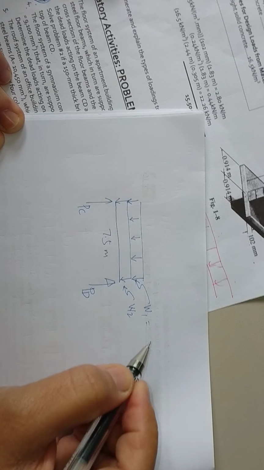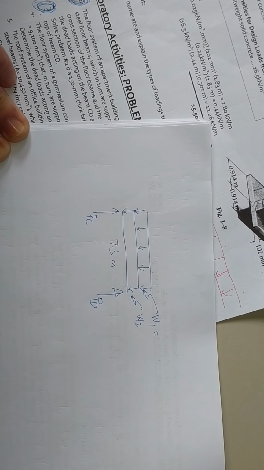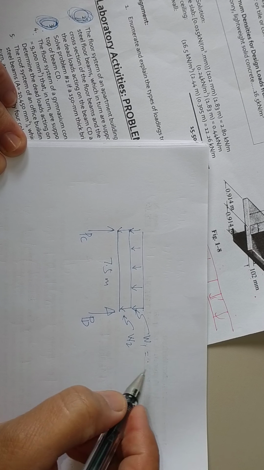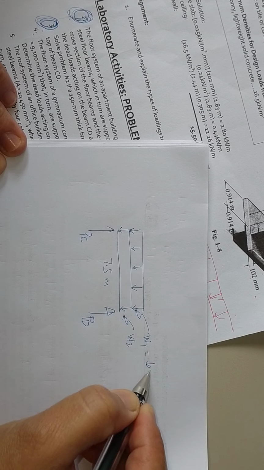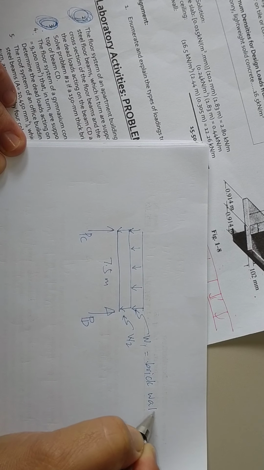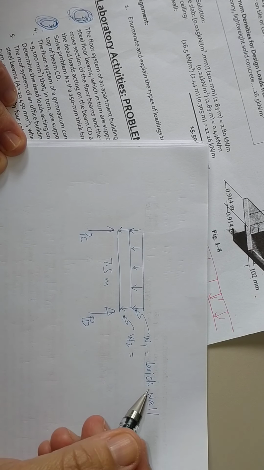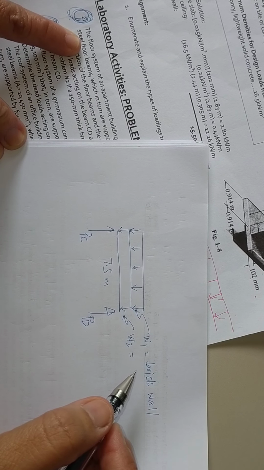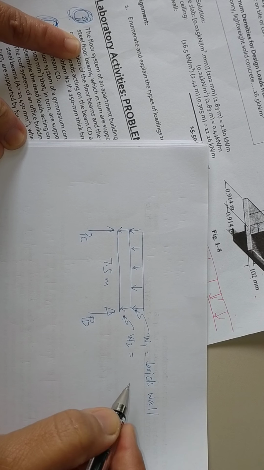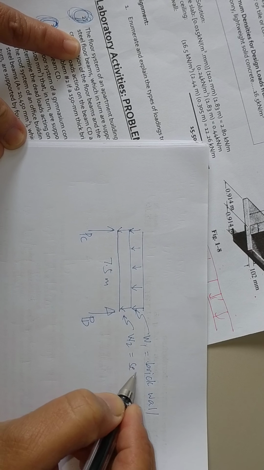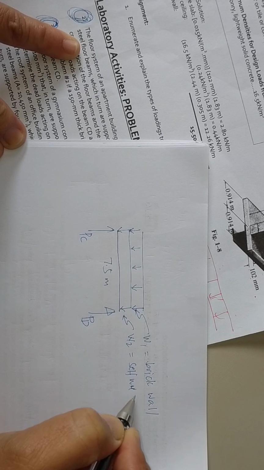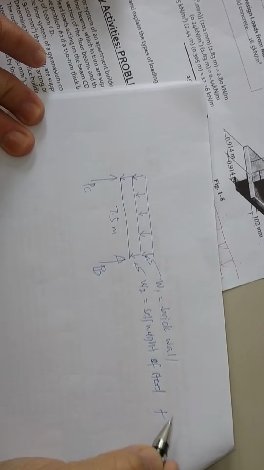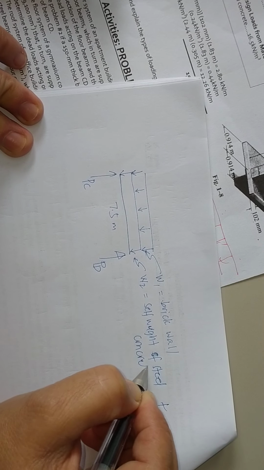So this will be the distributed load contributed by the brick wall above the slab, and this will be what we have computed in problem number 2: self-weight of steel plus concrete slab.